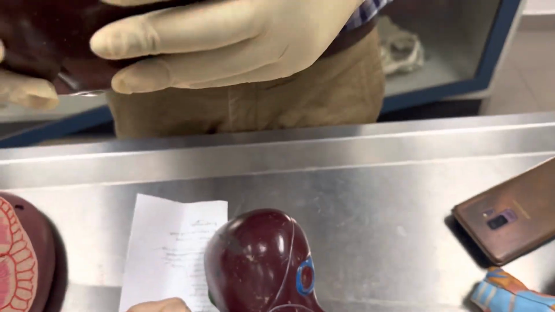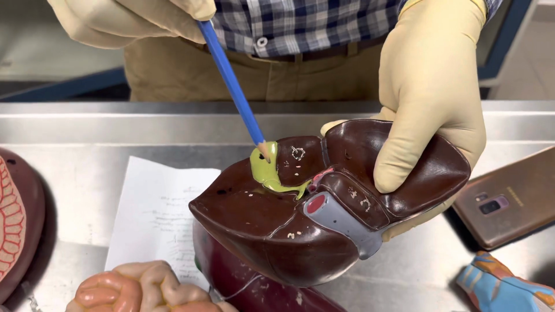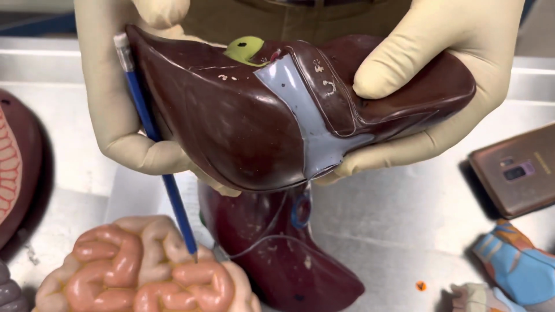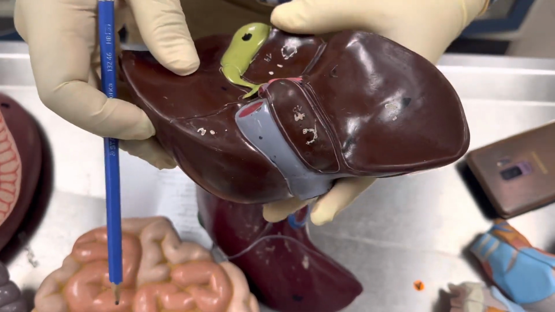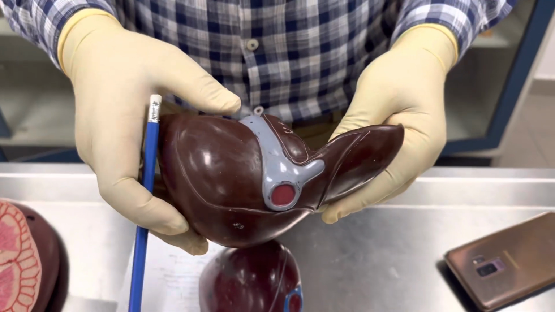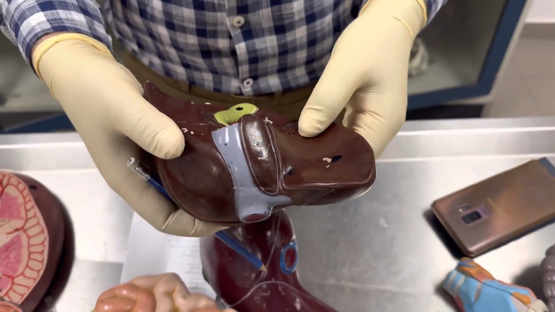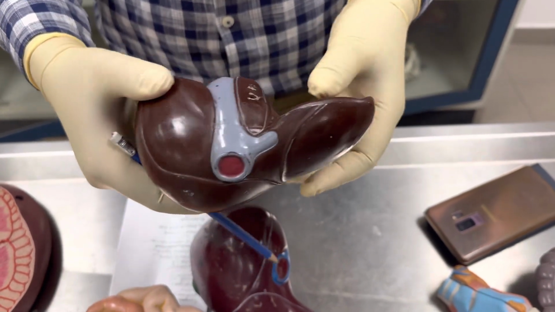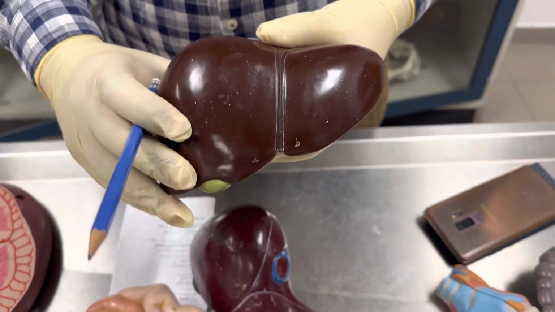On the right side, here we have the right kidney and right suprarenal gland, and on the left side, we have the stomach here. So please remember all these visceral relations on the visceral surface of the liver. So this is about the liver.